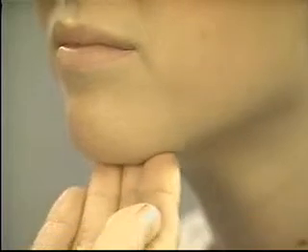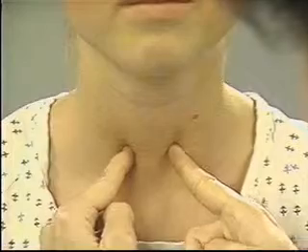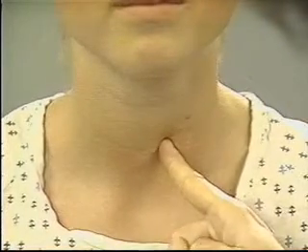Normally, some small, non-tender nodes may be felt. Tender nodes suggest inflammation. Hard or fixed nodes suggest malignancy. Now, inspect and palpate the trachea for deviation.